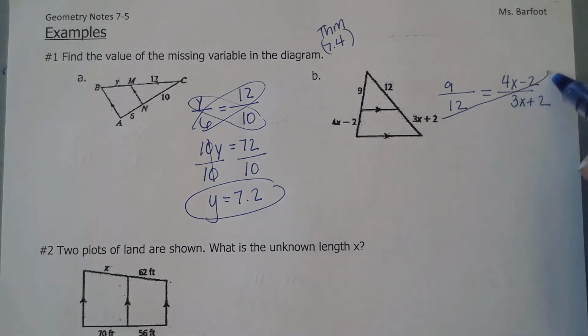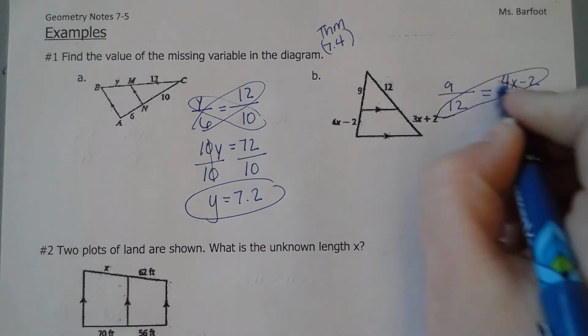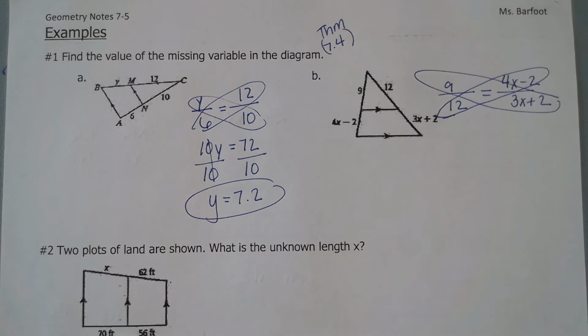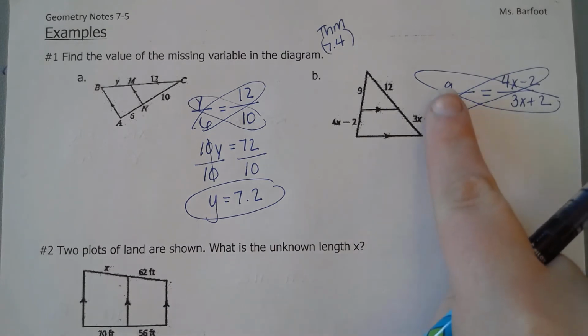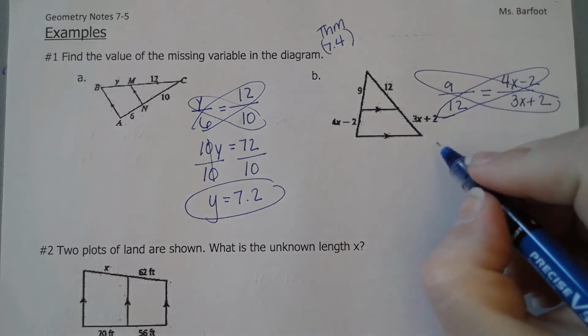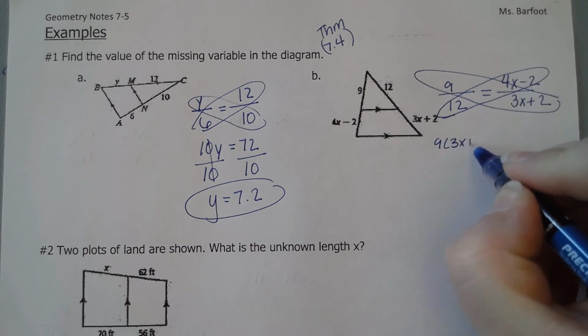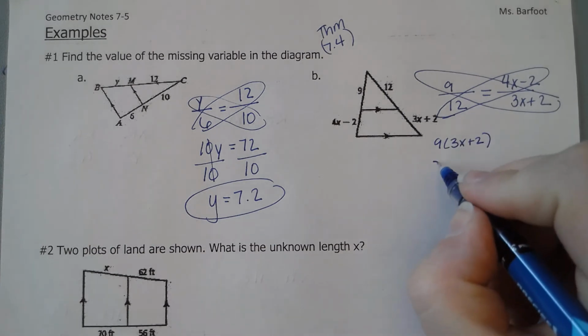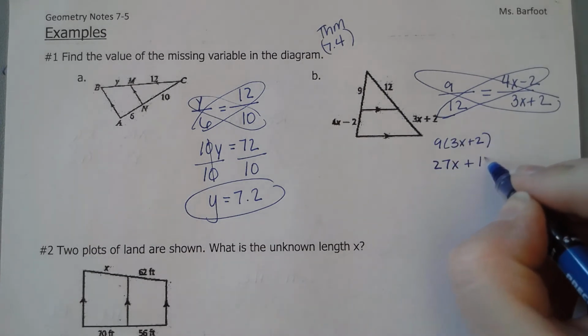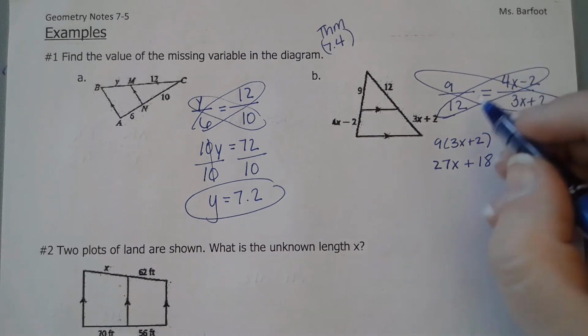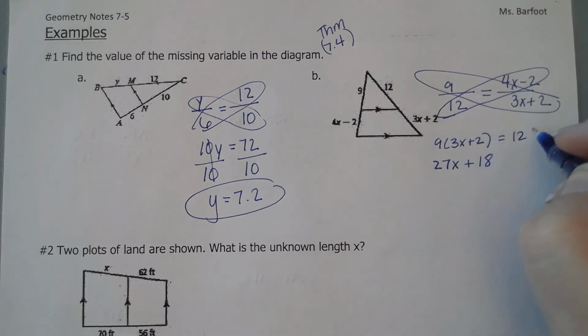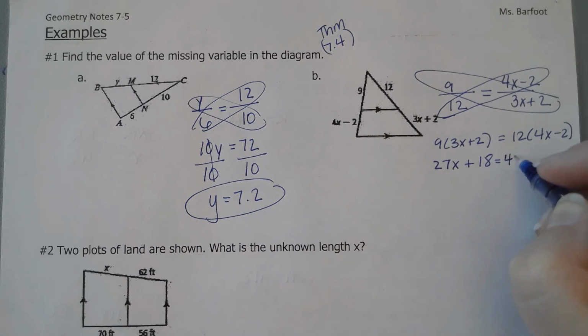From here, I'm going to cross multiply. Now make sure you cross multiply this correctly. 9 times 3x plus 2 will give me 27x plus 18. 12 times 4x minus 2 will give me 48x minus 24. So this is my equation.